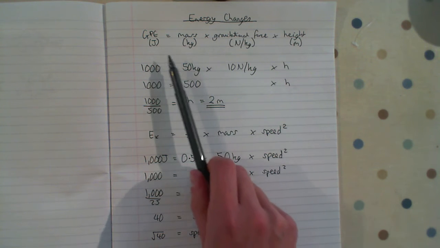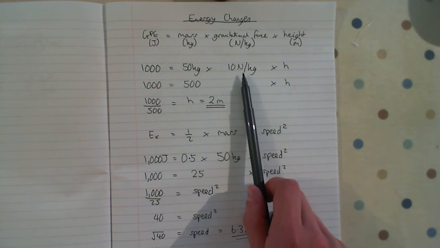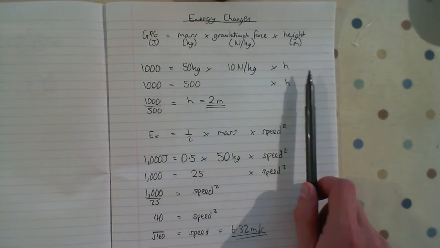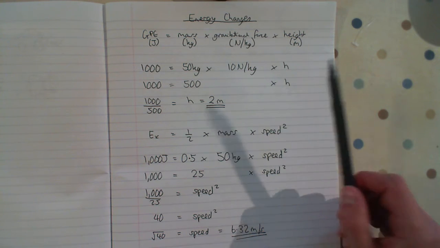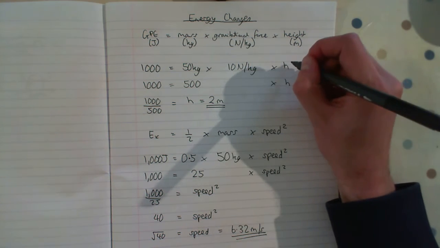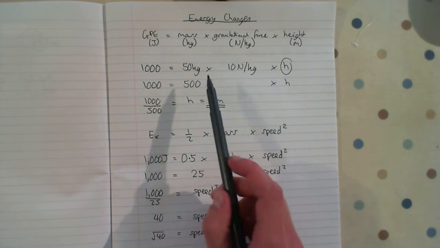In this question up here, I've got 1,000 joules of gravitational potential energy, 50 kilos for mass, 10 newtons per kilo for the gravitational force, and a height of unknown quantity, which is what we're trying to find in this question. The first thing I've done is substitute the numbers into the equation. I'm going to simplify this.